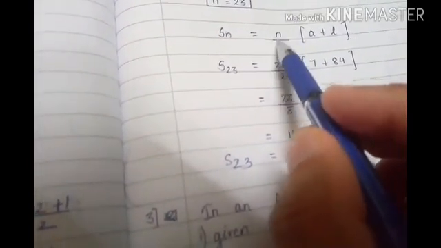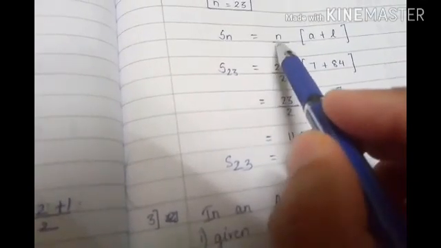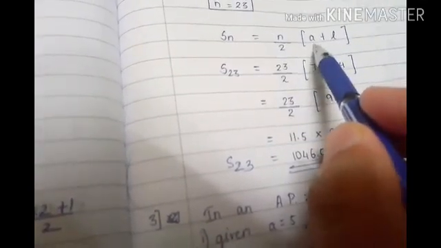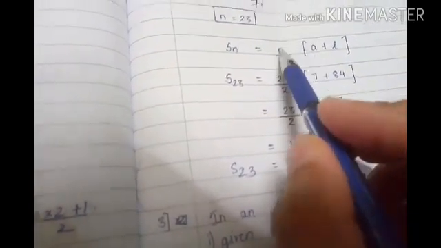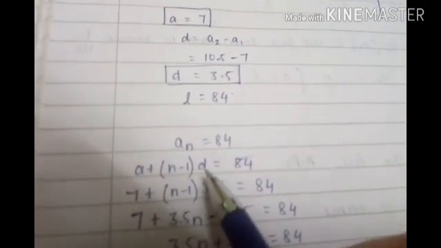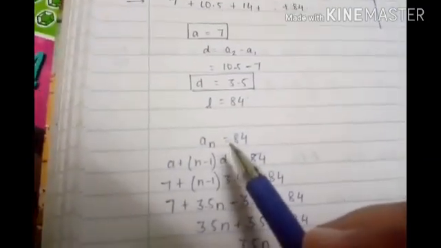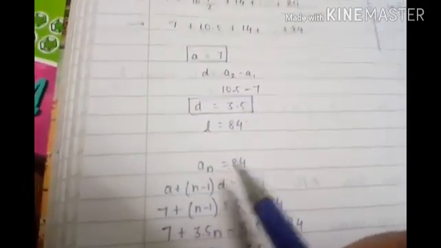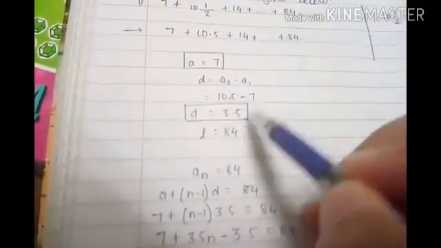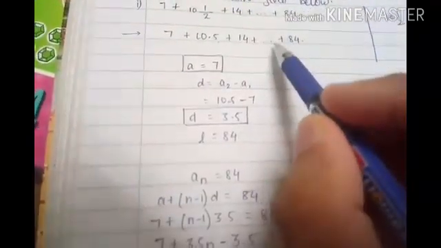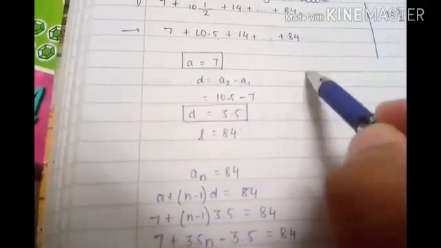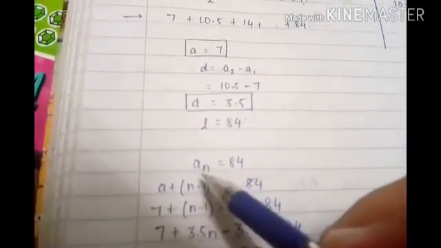Do we know how many terms there are? No, we don't know this. Do we know A? Yes. Do we know L, the last term? Yes, but we don't know n. So first we need to find n. To find n, we'll use the formula A plus n minus 1 into D. The nth term is 84. We know it is the last term, but we don't know its position, whether it is the 50th term or the 60th term. So we will find n using this formula.